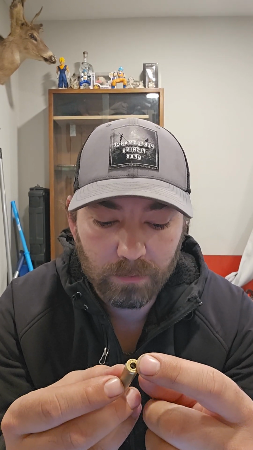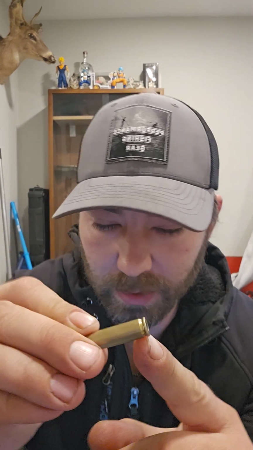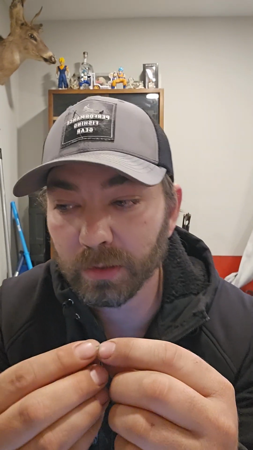Where the hole is, the primer pocket, that is where the primer would be. This little groove right here, that is the extractor groove. So after the bullet is fired and it needs to be extracted, the extractor will grab that portion of the round, allowing it to extract out of the weapon.